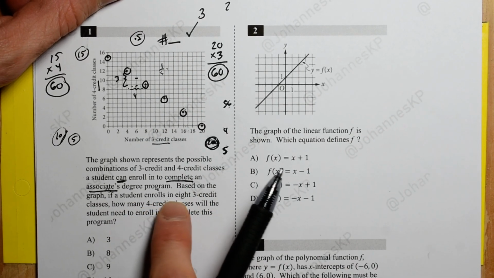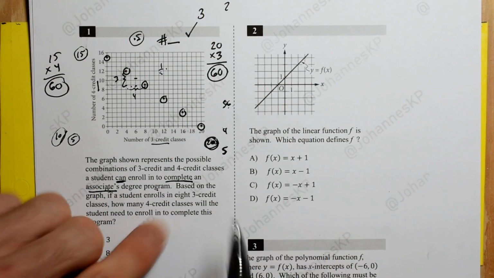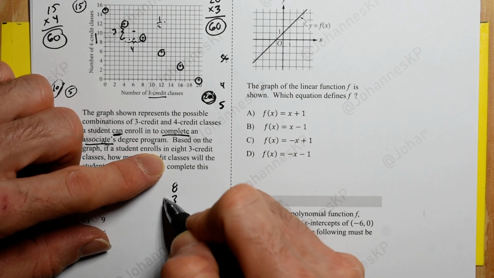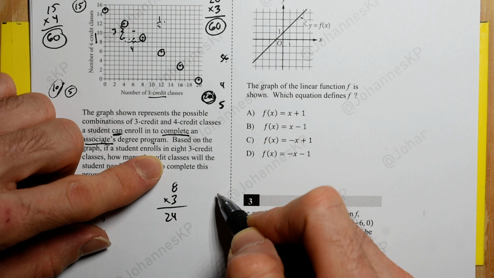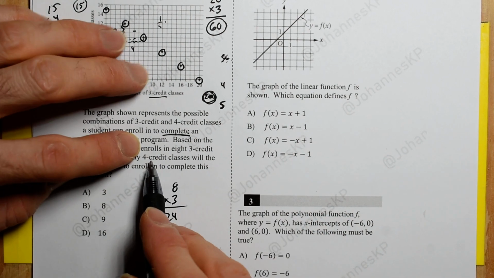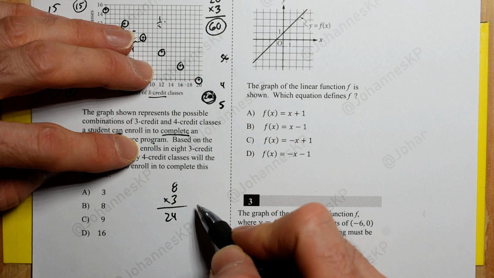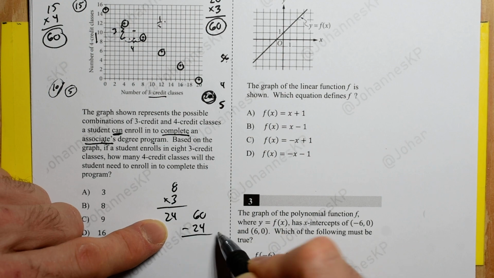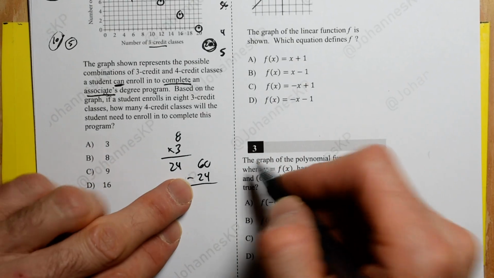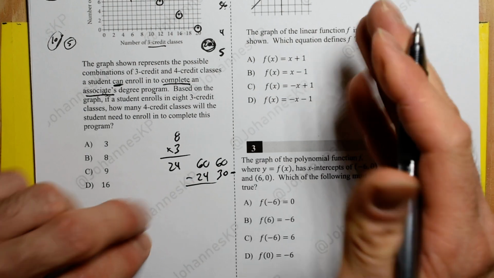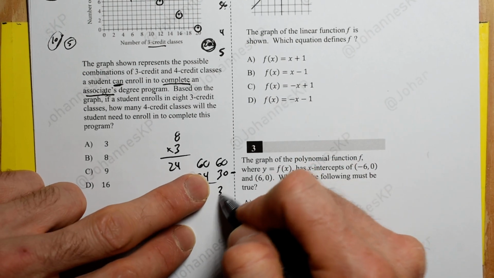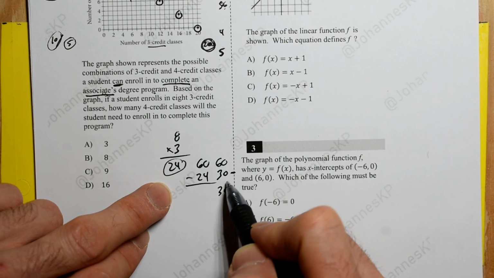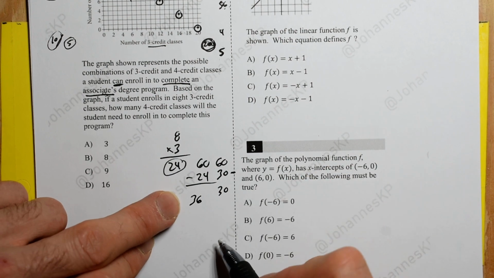question? Based on the graph, if a student enrolls in 8, all right, and then we can already do this mathematically, because if you take 8 3-credit classes, you're going to have 24 credits. And now it says, how many 4-credit classes will you need to complete the program? Well, we already figured out that you need 60 credits total, so you just subtract these. When you're doing math, I just do 60 minus 30. Just guess. It looks like you're going to have to take like 30 more credits. You're halfway there. But you only took 24, so plus 6, so 36. That's kind of how I do that.